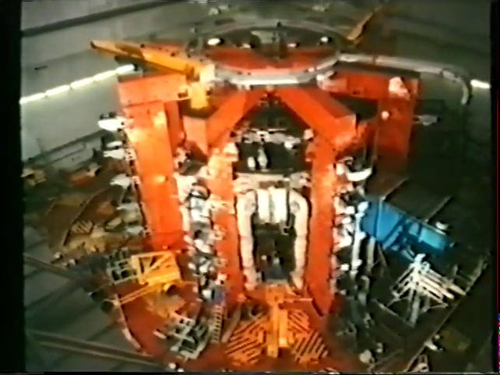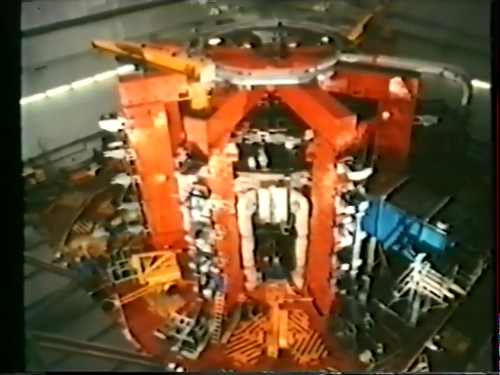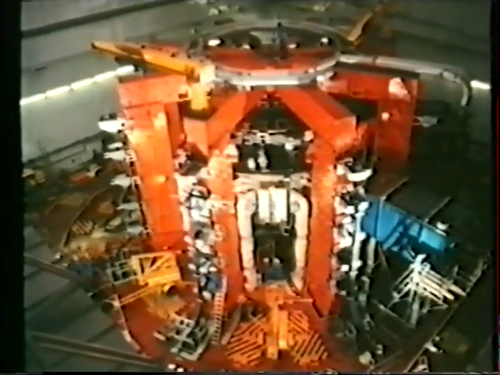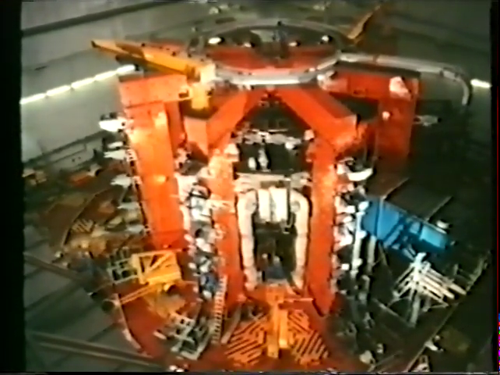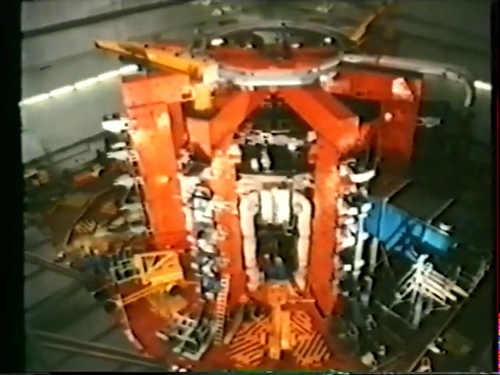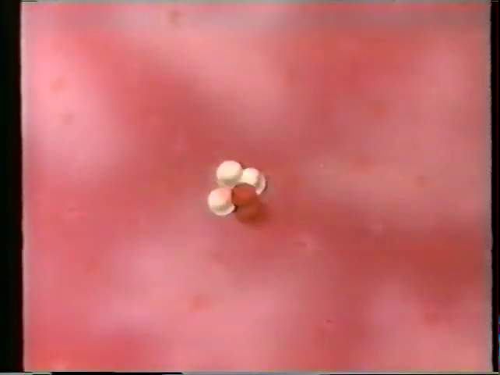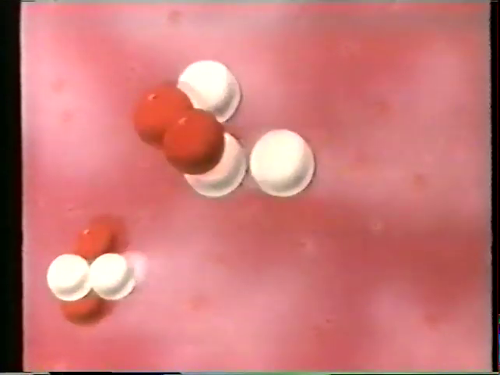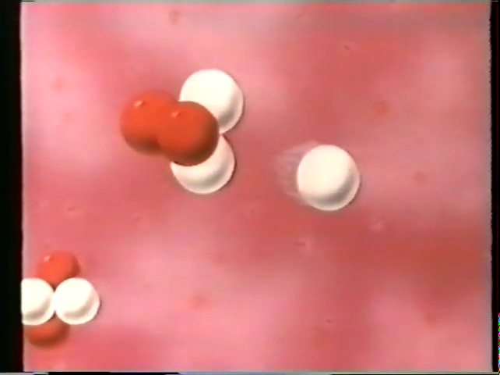This giant machine is designed to heat and to hold a very high temperature gas in imitation of the sun's processes. In a fusion reaction, energy is released when light atoms are fused together. The great lure of power from fusion is that the basic fuel is deuterium, a form of hydrogen. Deuterium can be extracted from water and is virtually inexhaustible.